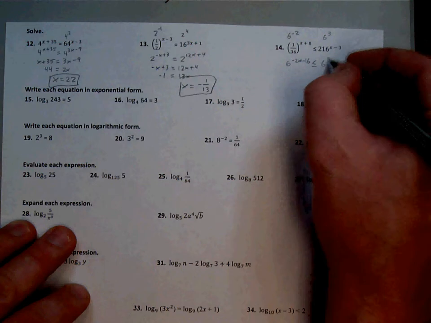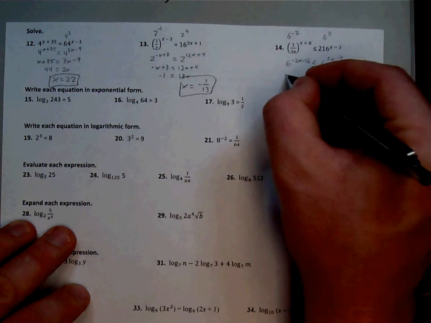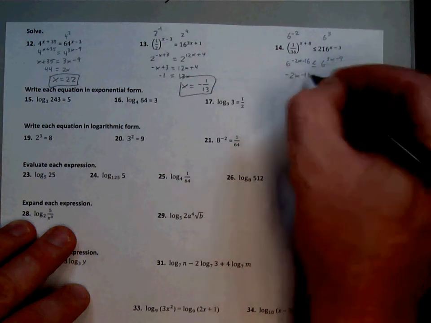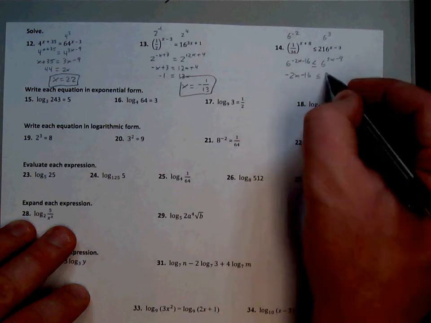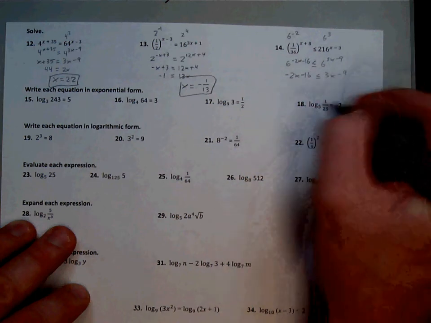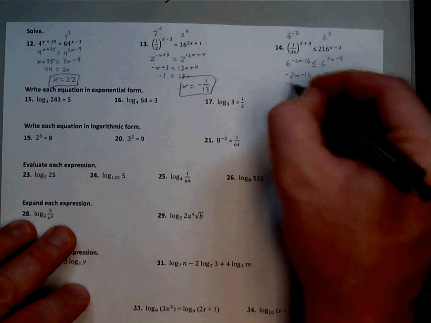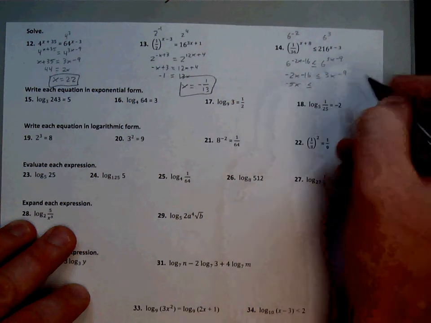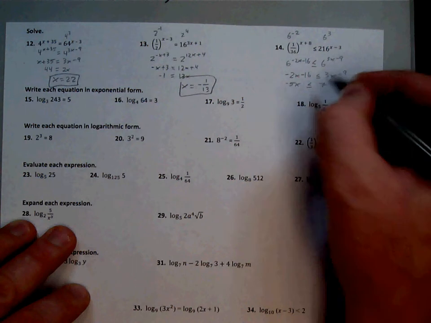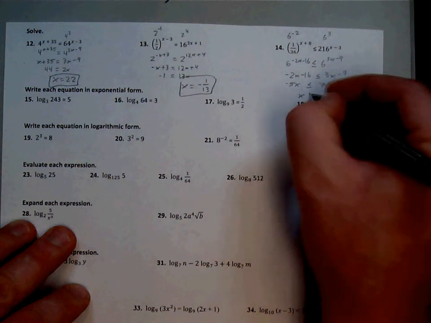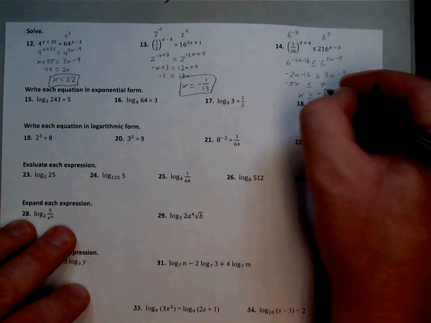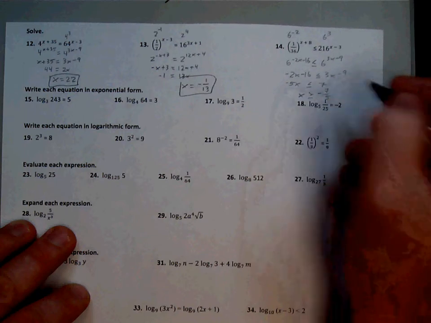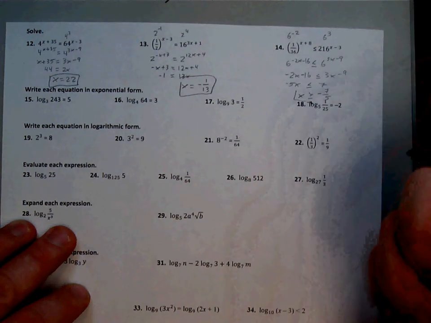Distribute the 3, 3x minus 9. So negative 2x minus 16 has to be less than or equal to 3x minus 9. I'm going to subtract my 3x this time, add my 16, divide by negative 5, that flips my inequality sign. So x has to be greater than or equal to negative 7/5.